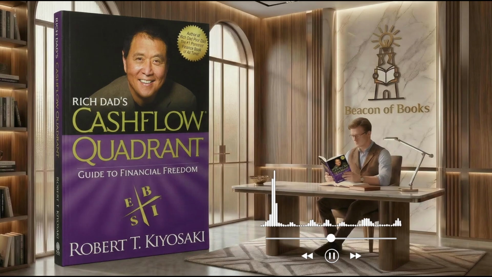A question for you. Which quadrant are you currently in? Are you satisfied with your position? If not, what small step can you take today? It might be reading a financial book, attending a seminar, saving and investing a small amount regularly, learning from someone who has achieved financial independence. Every journey begins with a decision.